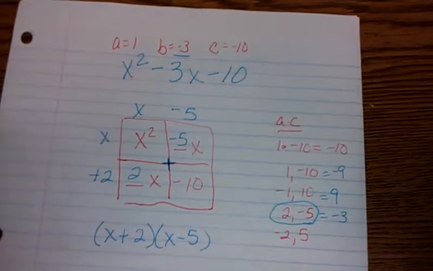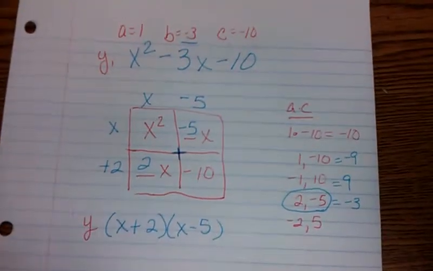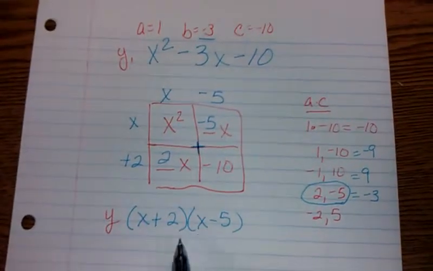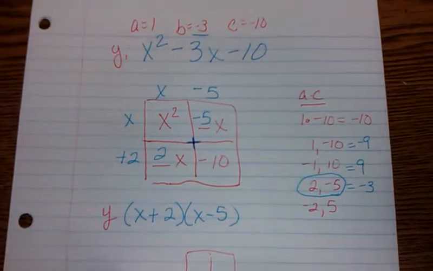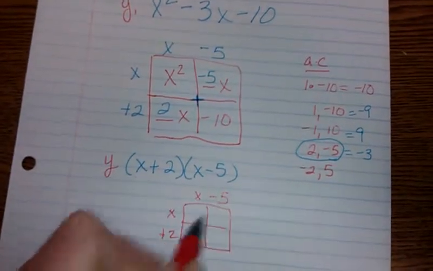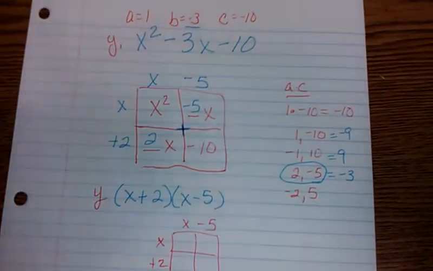I would always go back and check my answer to make sure that I put that into y1, that into y2. You can also always take your factors right here, put them in the box, and go back the other way, x plus 2 and x minus 5, and work it out using the box to see if you get your answer.